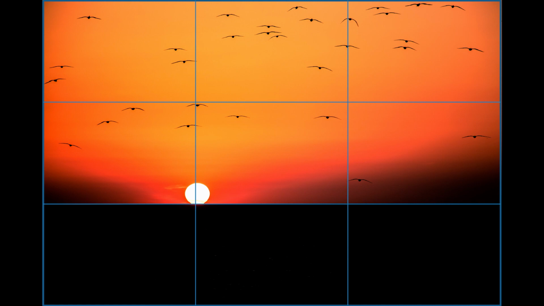The rule proposes that an image should be divided into 9 equal parts by 2 equally spaced horizontal lines and 2 equally spaced vertical lines. And the important compositional element should be placed along these lines or their intersection. Let's understand this with the help of an example.